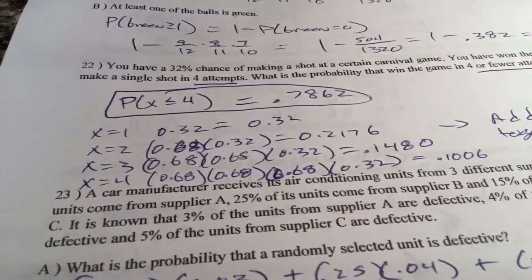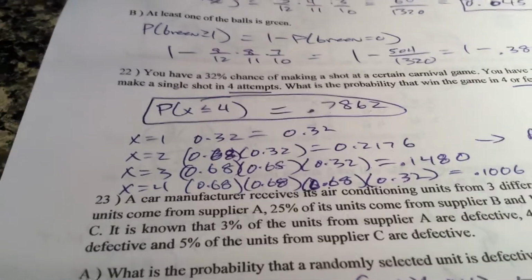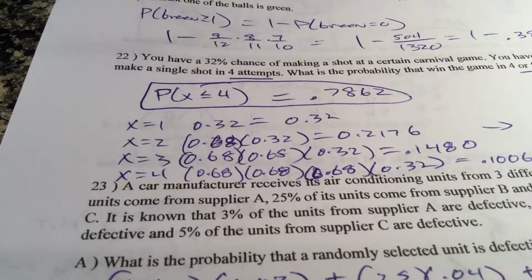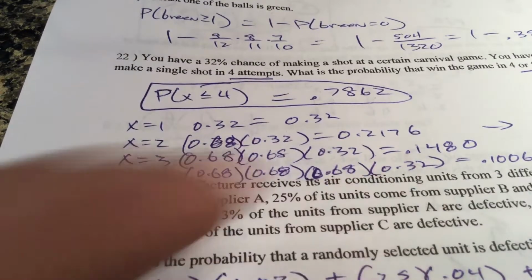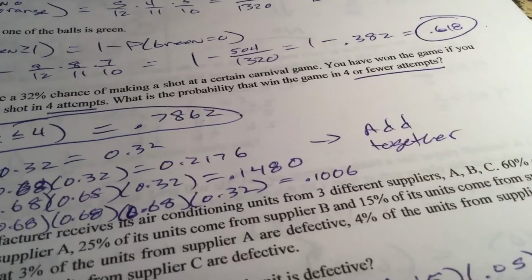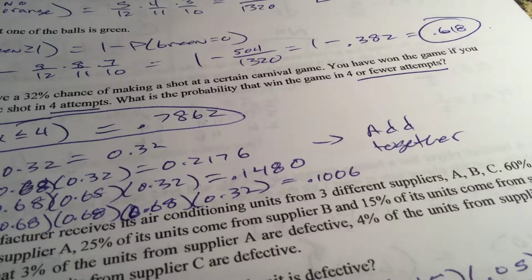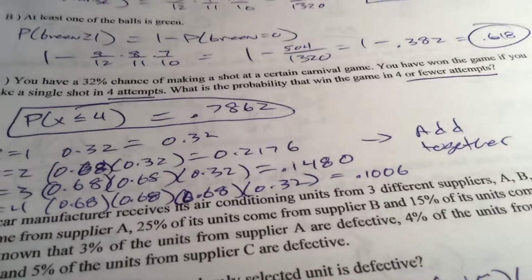What's the probability that you will win the game in 4 or fewer attempts? So just like the spinner, you want to win; lose, win; lose, lose, win; lose, lose, lose, win. You should only say 0.32 once in each situation, and then add them together.